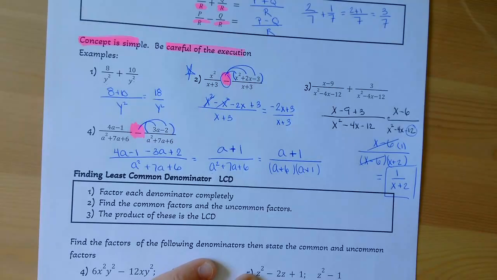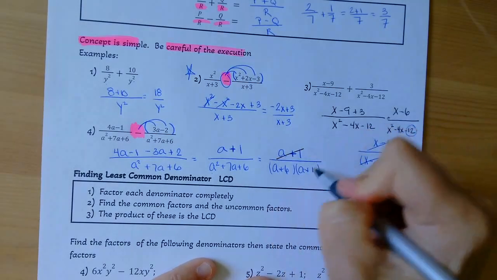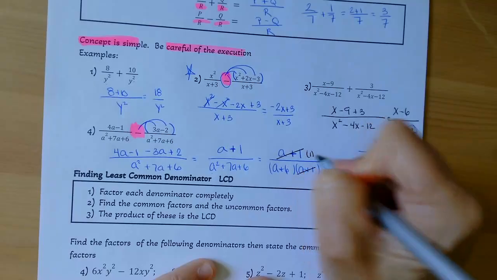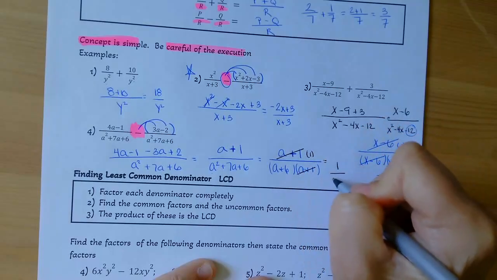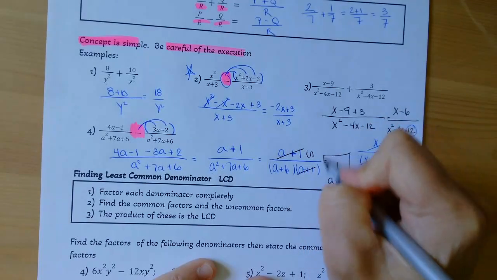Glad I caught that. So now I do have something that can cancel. The a plus 1s can cancel. Remember, they divide to a 1. So I am left with 1 over a plus 6.